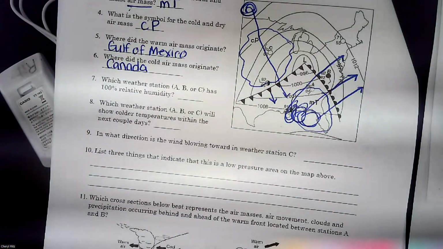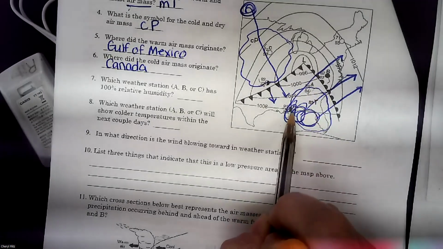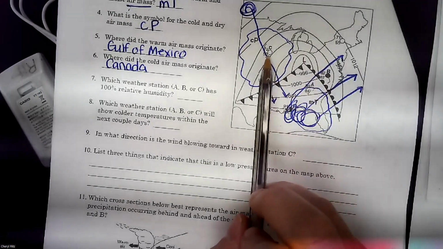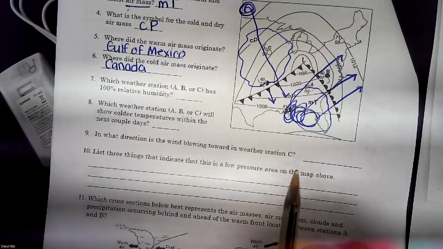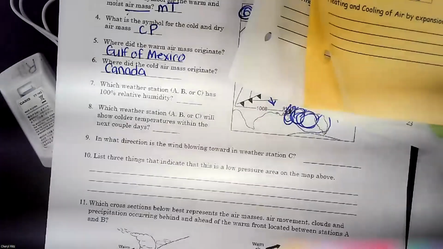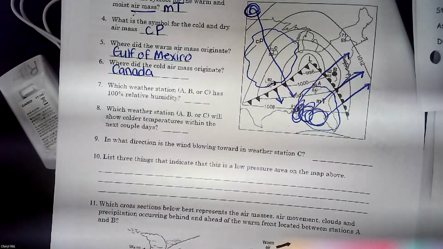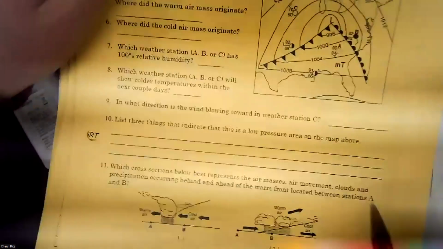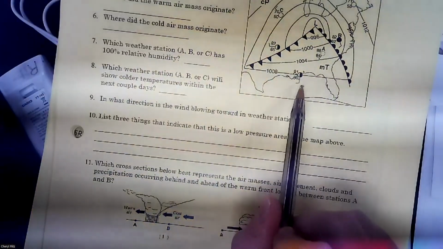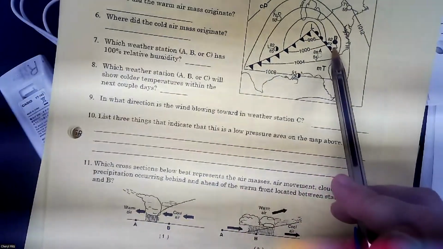Do you guys get to 7, 8, and 9 yet? Okay. Weather station A, weather station B, weather station C. Which one has 100% humidity? I've got to uncover mine. How did we know that weather station B has 100% humidity?